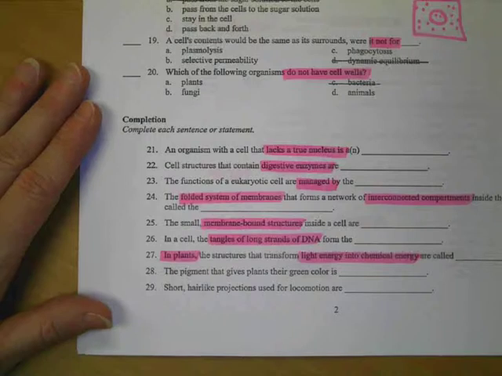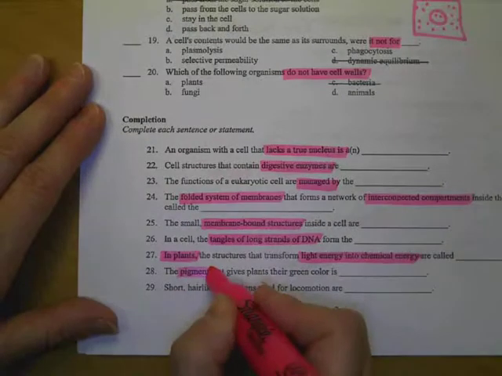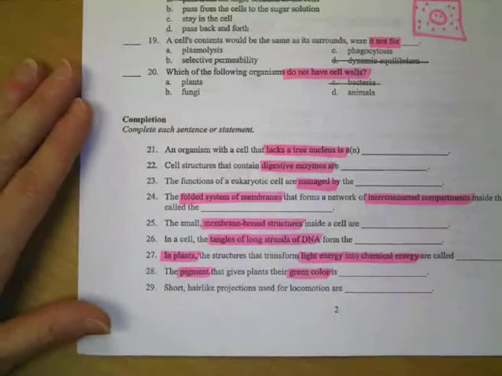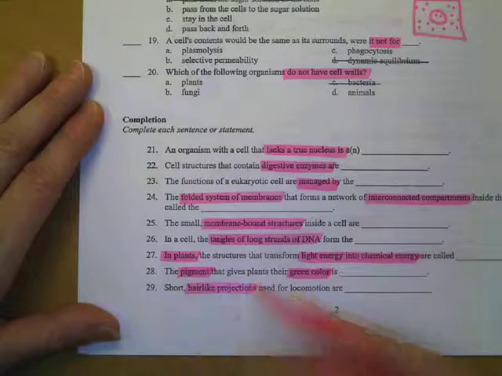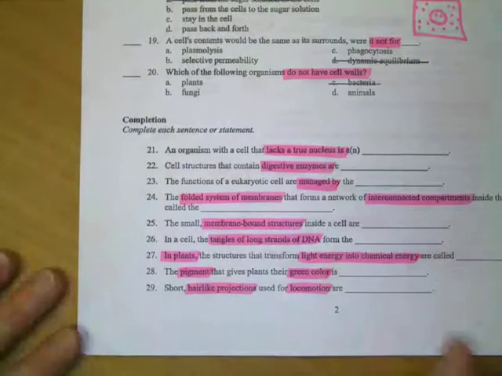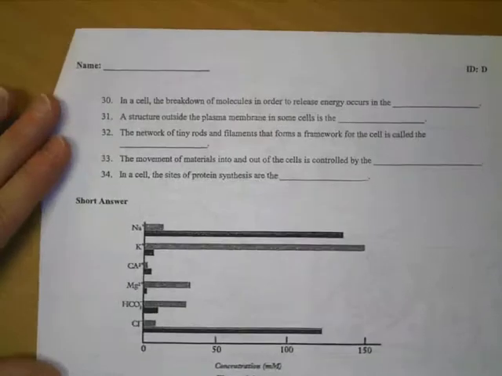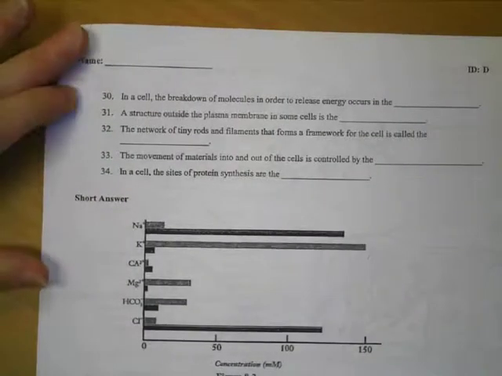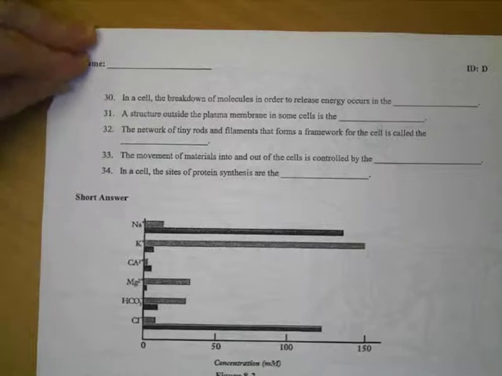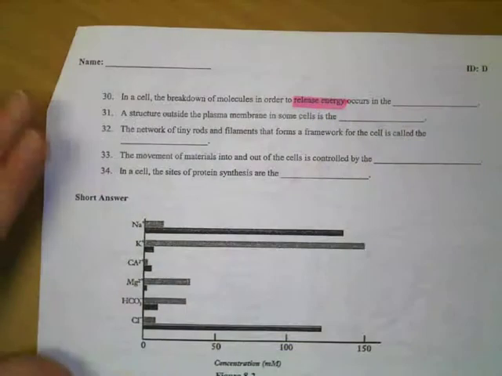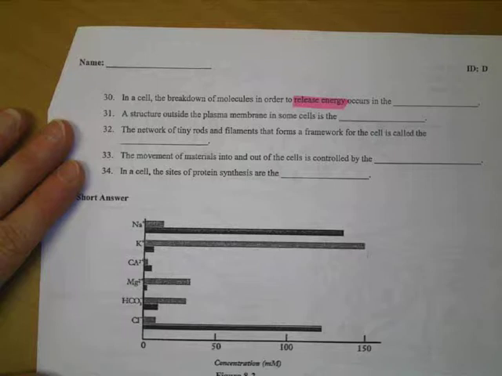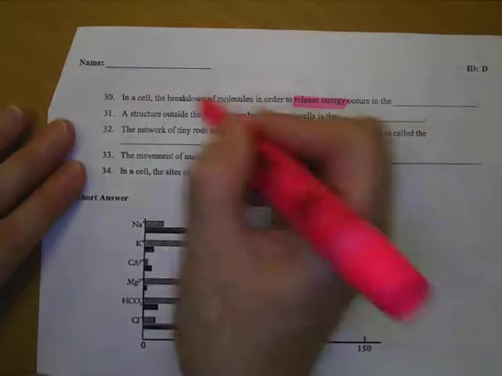Only found in plants. 28. The pigment that gives plants the green color is called. 29. Short hair-like projections used for locomotion. Those are called. Number 30. In a cell, the breakdown of molecules in order to release energy occurs in what? They release energy. Powerhouse. 31. The structure outside the plasma membrane in some cells. And this is going to be in plant cells.